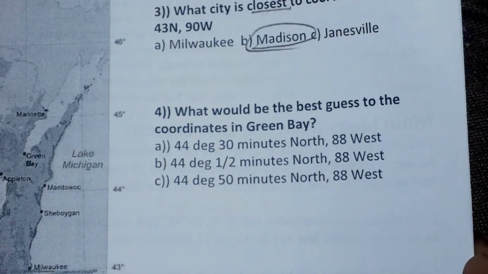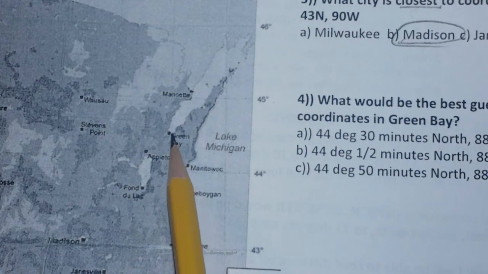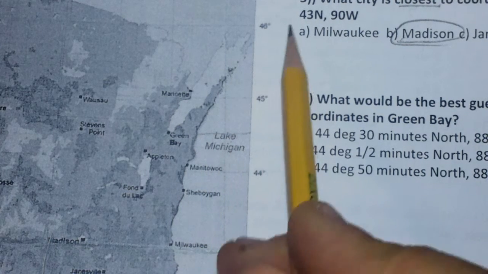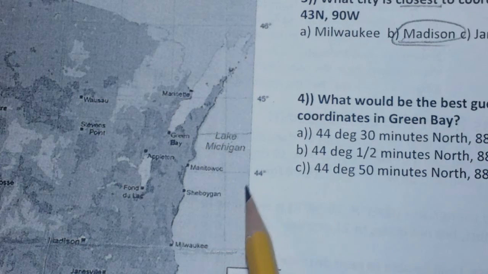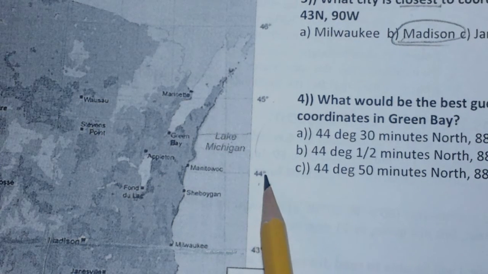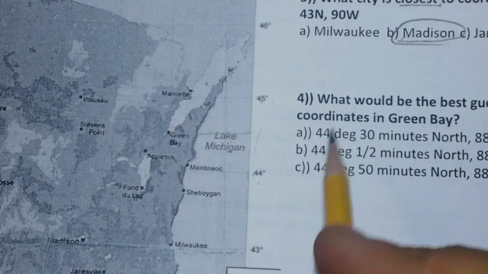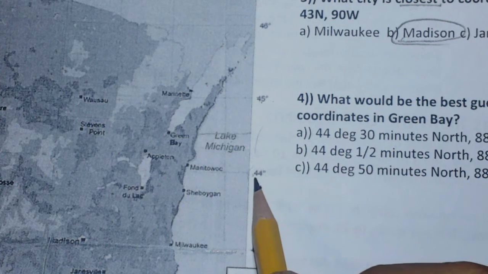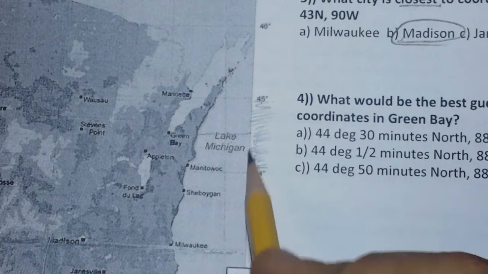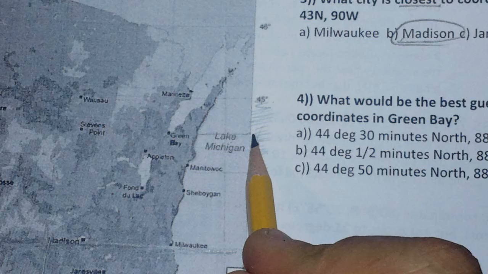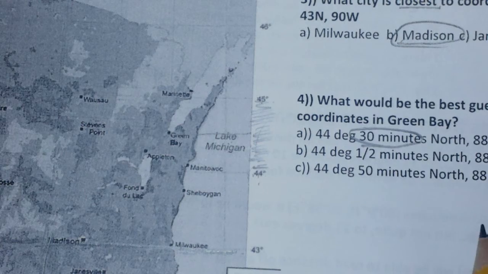What would be the best guess to the coordinates of Green Bay? Green Bay is right up there. So looking at the north-south, we look at the numbers that are going up and down, not the lines that are going up and down. So here's 44, and there's 45. So that would be like 44.4, or in other words, we have to divide this up into 60 little tick marks for each minute. And if 60 goes all the way, it looks like it's about halfway, about 30 minutes. And here we can see 30 minutes.